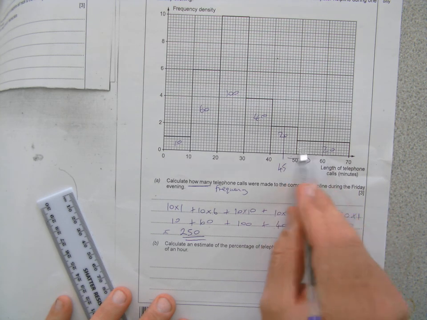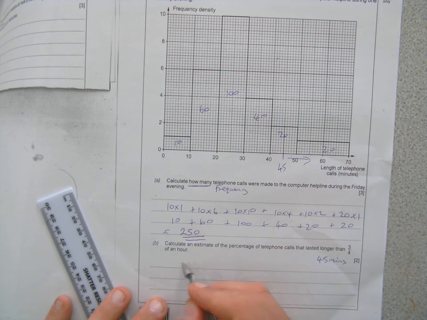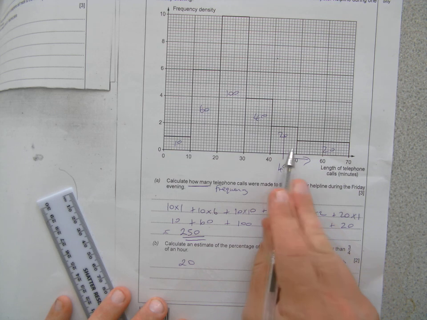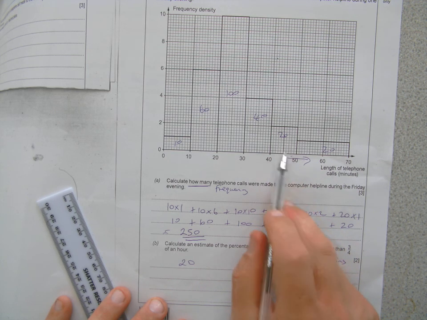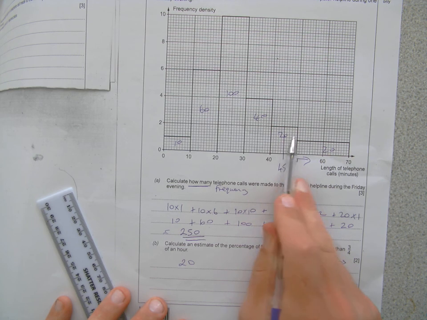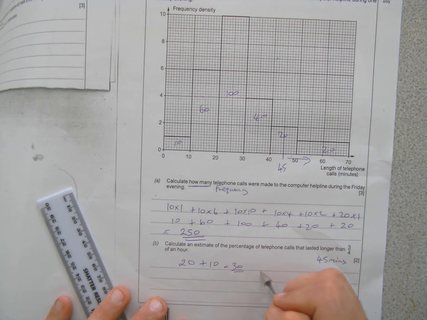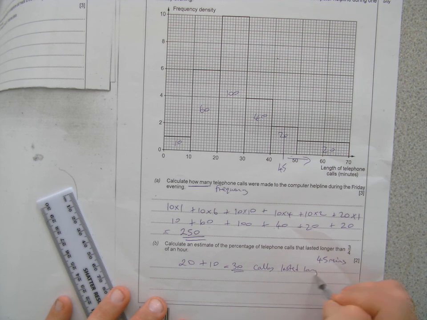And we just need to see how many calls we've got here. Obviously, it's this bar here, which is 20. And then we've got part of the bar here, and if you look closely, that's just half of this bar. So if we've got 20 in this bar, this half will represent 10. So we've got 20 and 10, so we have 30. 30 calls lasted longer than 45 minutes.